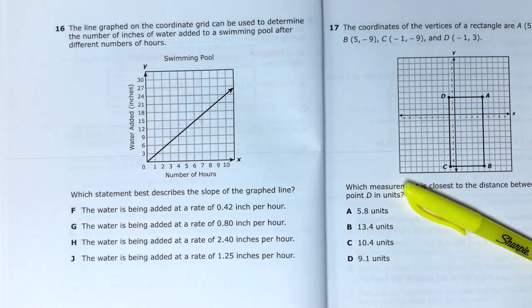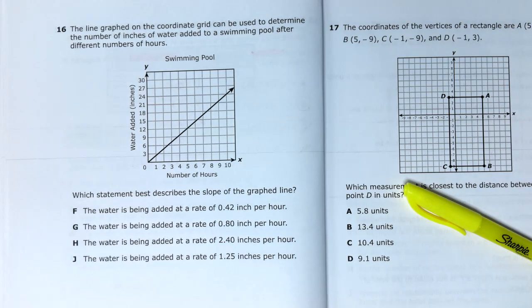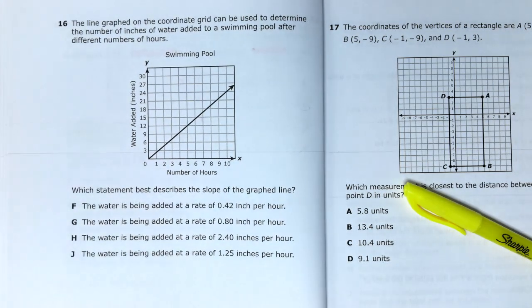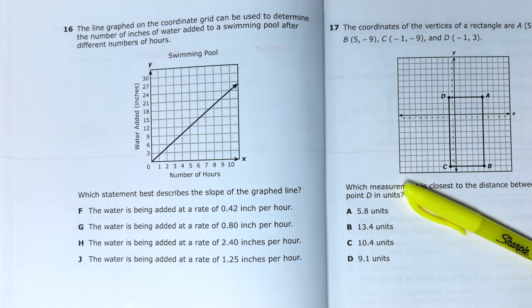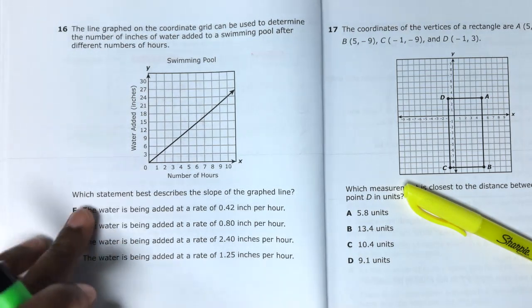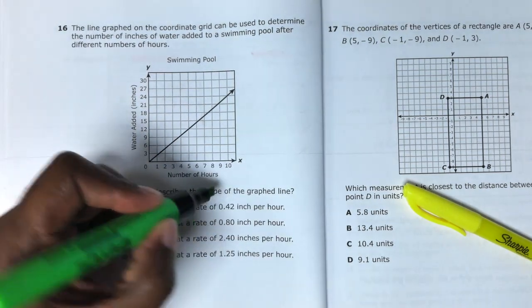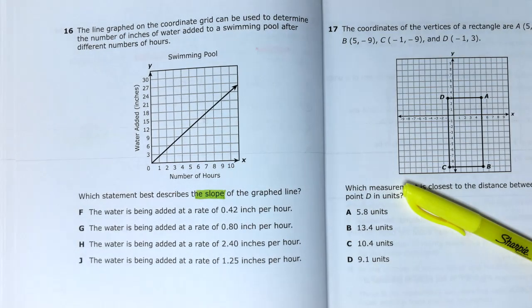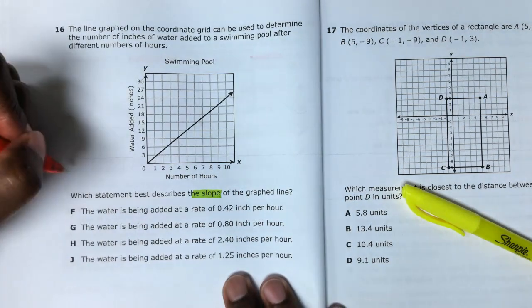Number 16, a line graphed on a coordinate grid can be used to determine the number of inches of water added to a swimming pool after different numbers of hours. Which statement best describes the slope of the graphed line? So basically we have to read which one of these is true, but slope. Okay, so we need to figure out what it's asking is, what is slope?